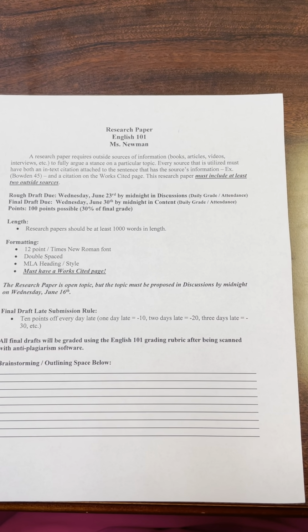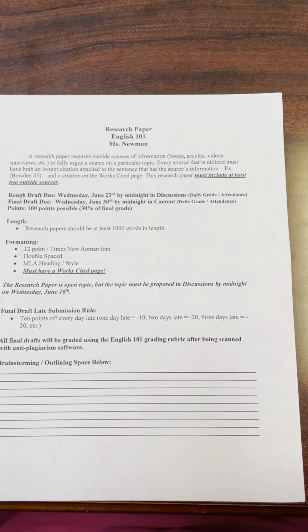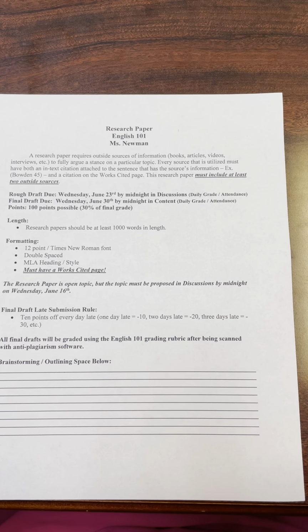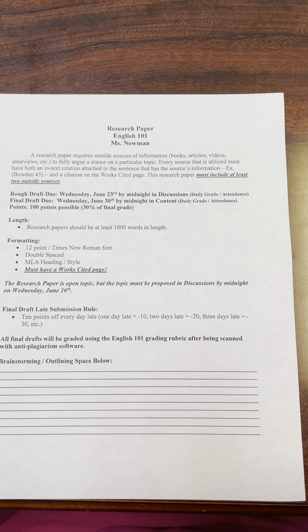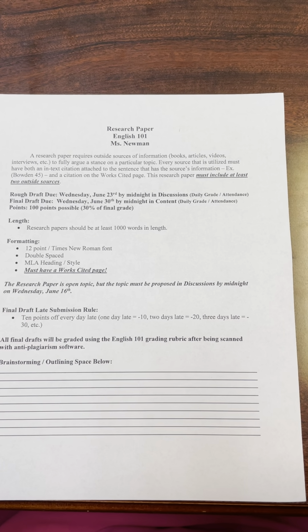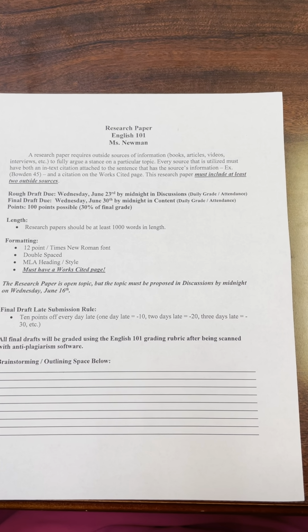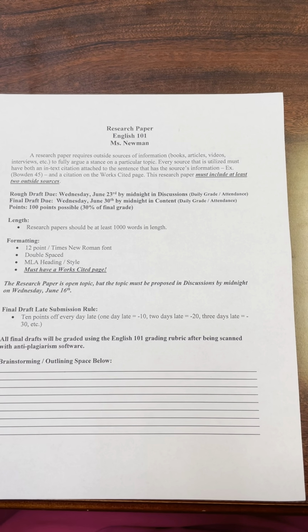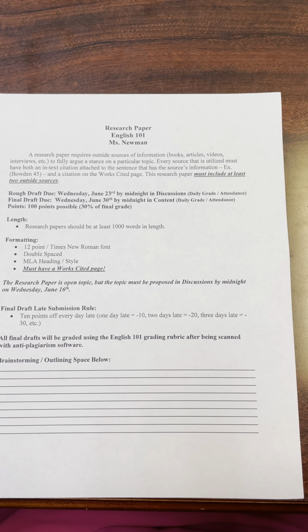The rough draft is going to be due Wednesday, June 23rd by midnight in discussions, and that's for peer review. Submitting that rough draft is going to count as the daily grade attendance for that week. And then your final draft is due 1 week later. That would be Wednesday, June 30th by midnight in the content area of Blackboard. That'll also count as your daily grade and attendance.